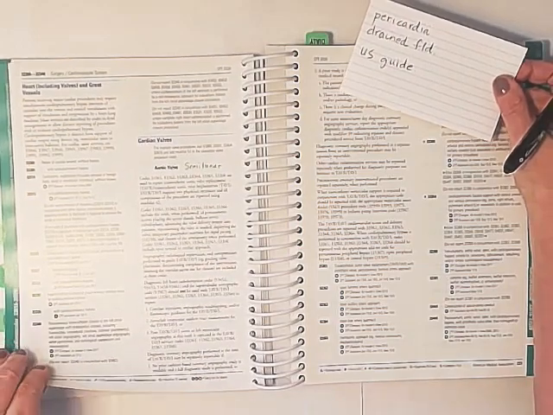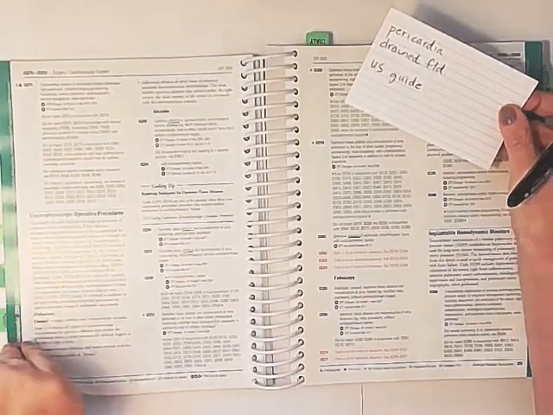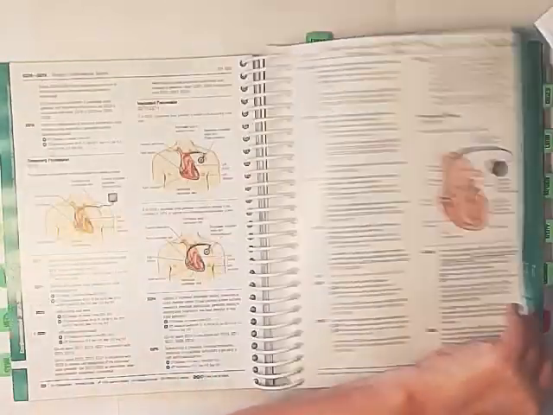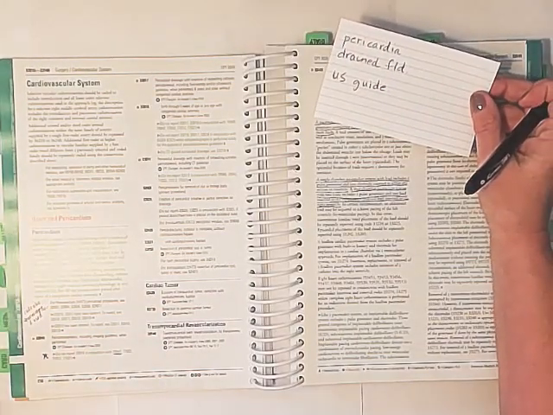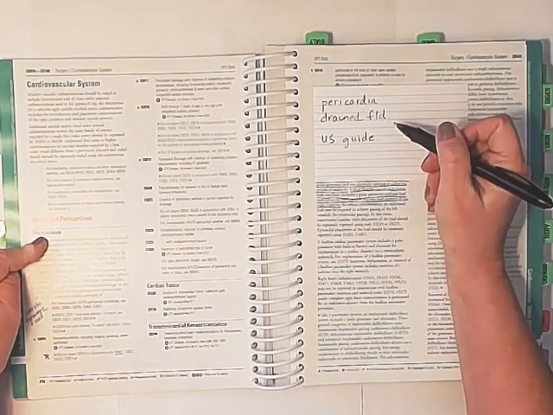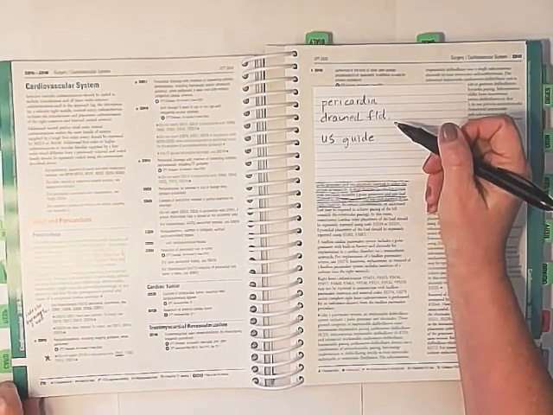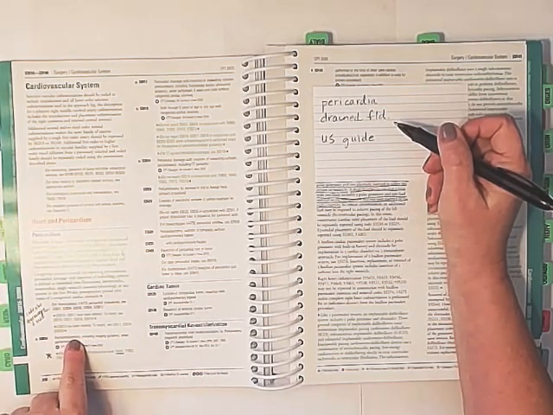Where is that going to be? Probably in an introduction. It's not going to be with pacemakers. Let me look before pacemakers because it's pericardium. I had to find my body part. So here's my body part. We're going to drain fluid. So pericardiocentesis.